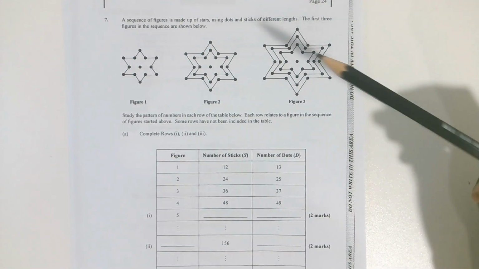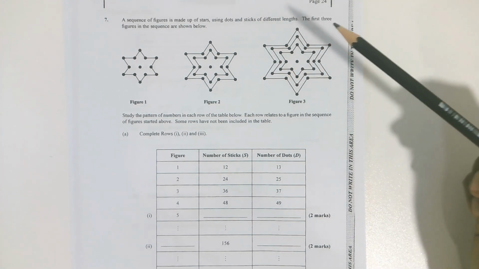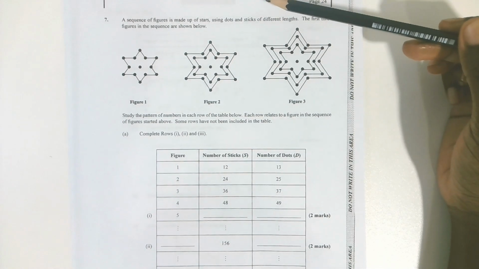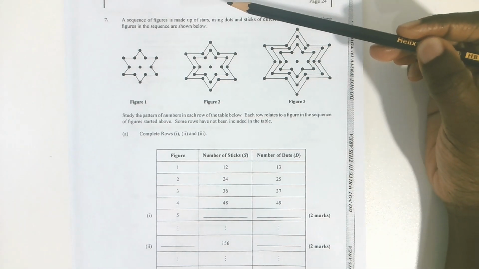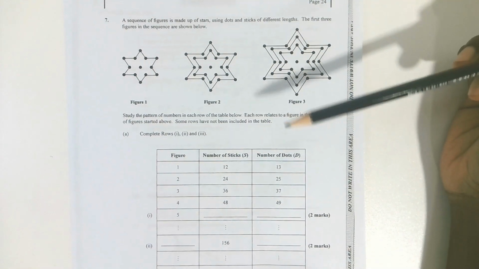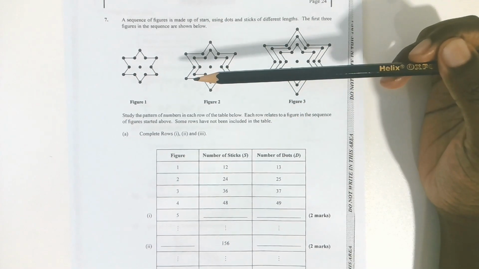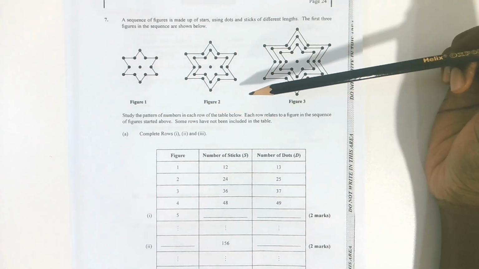Question 7. A sequence of figures is made up of stars using dots and sticks of different lengths. The first three figures in the sequence are shown below. So we have figure 1, 2, and 3. Study the pattern of numbers in each row of the table below.